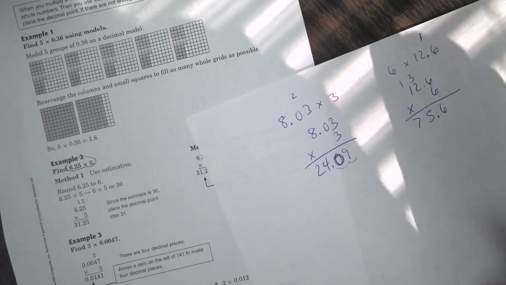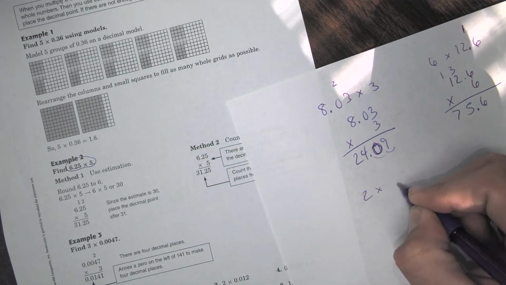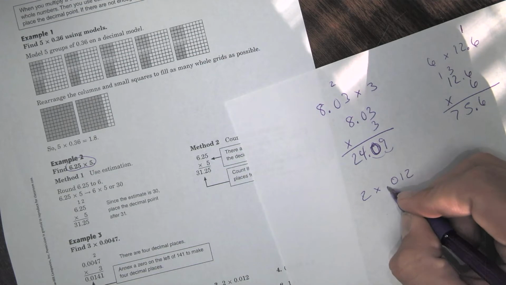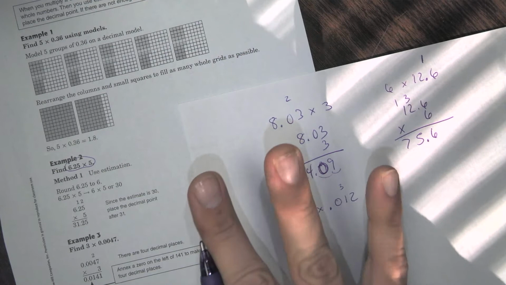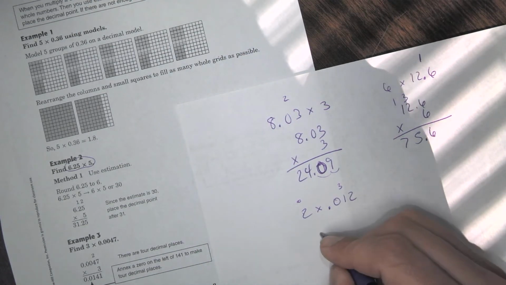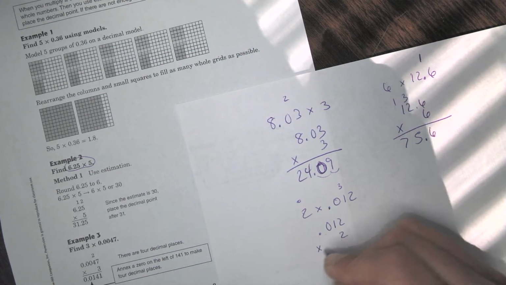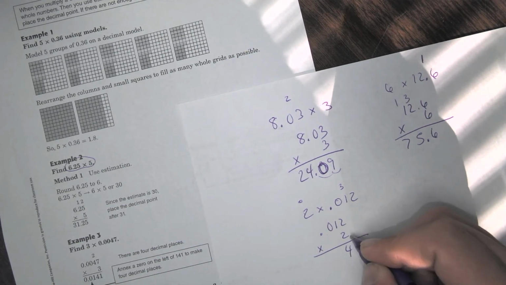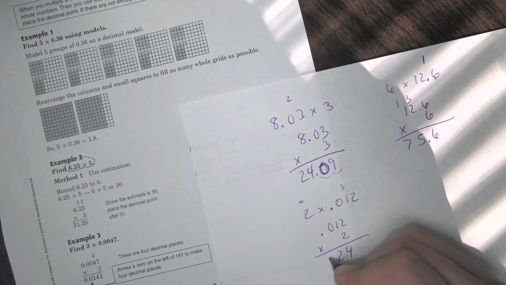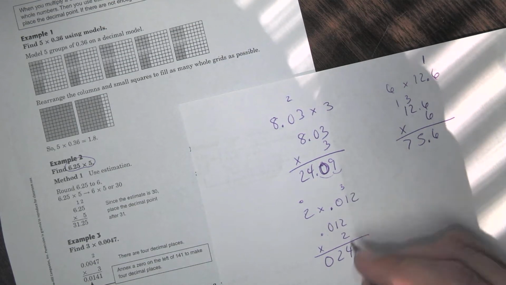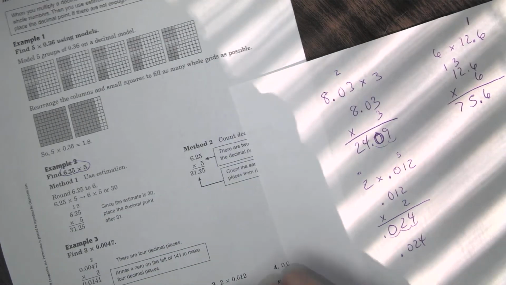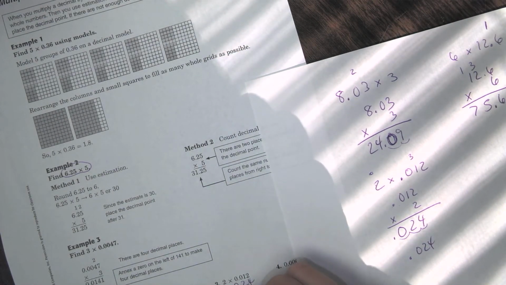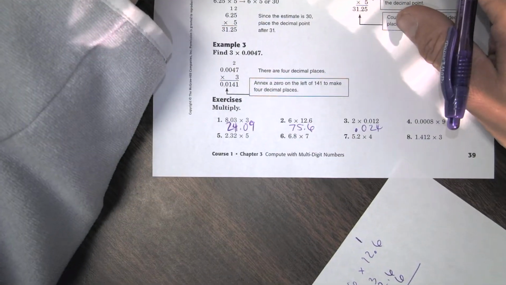Okay, and then number 3, we have 2 times 12 thousandths. So if I look, I have 3 there, none there. So at the end, I got to move it 3 times. So this one's longer, so I'm putting that one on top. So then 2 times 2 would be 4. 2 times 1 is 2. 2 times 0 is 0. So I know I got to move it 3 times. So 1, 2, 3. And that would be 24 thousandths, 0.024. Fix that so that's up there.